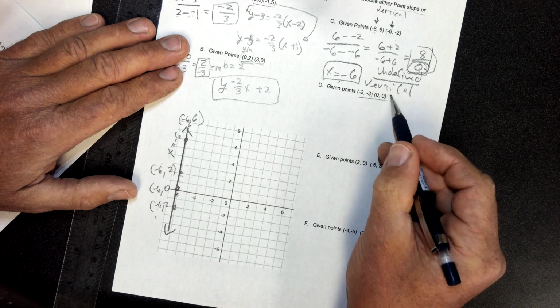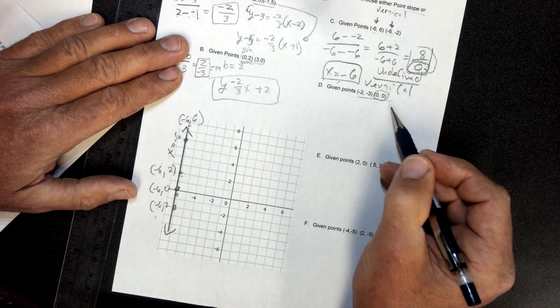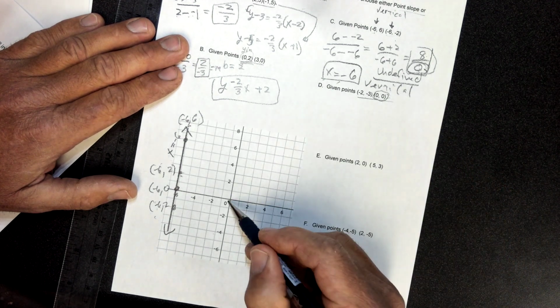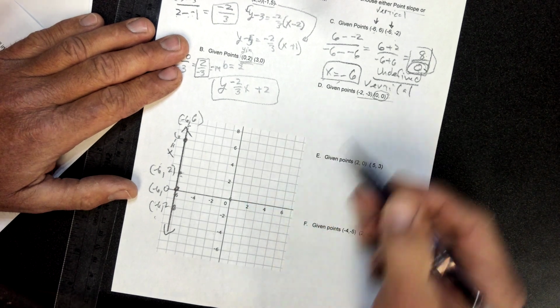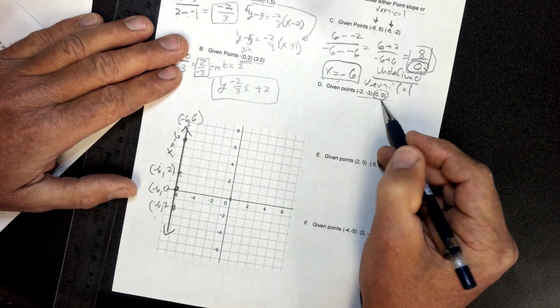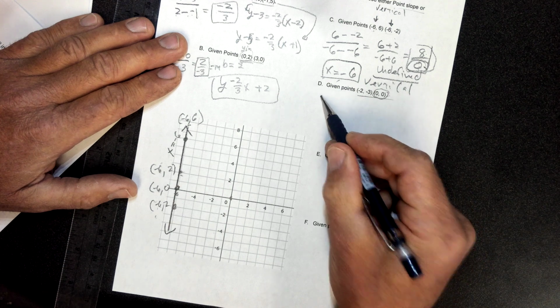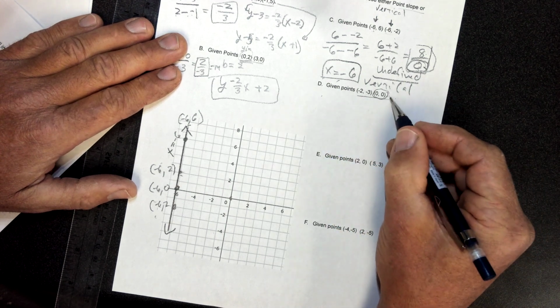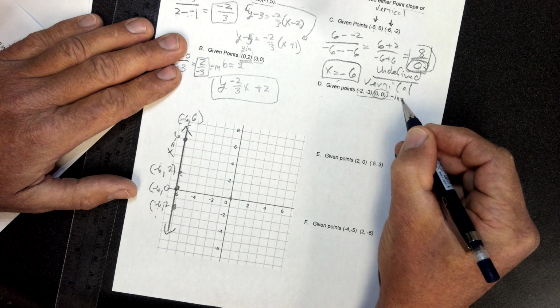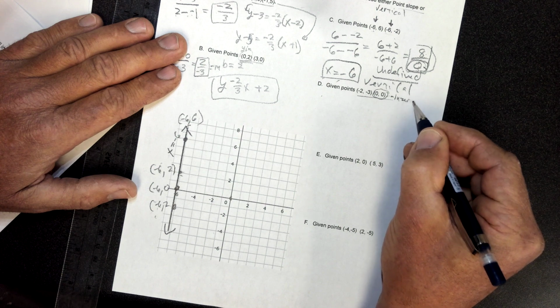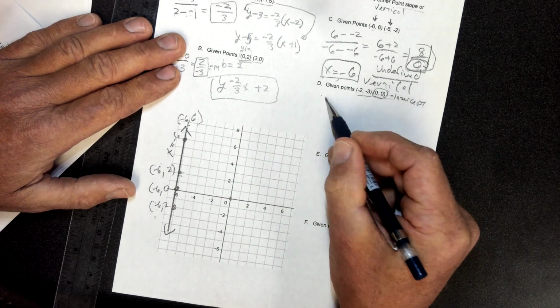So we've got another set of points here. Whoa, this point looks kind of interesting. That's my y-intercept, and that's right at the origin here, right? So I can find my slope, and then I'm going to use slope-intercept because I know this is an intercept, my y-intercept. So let's find my slope.